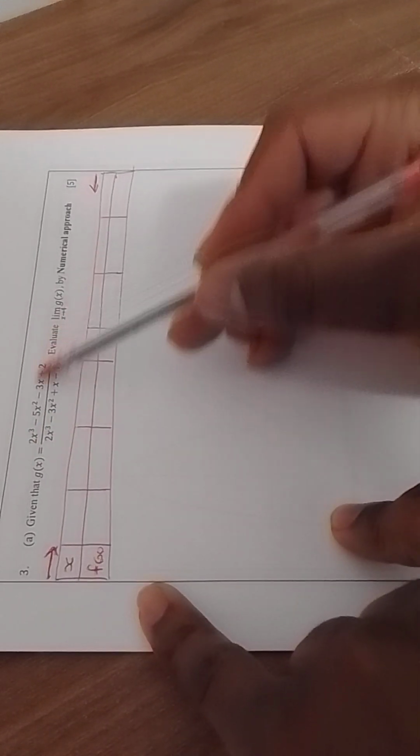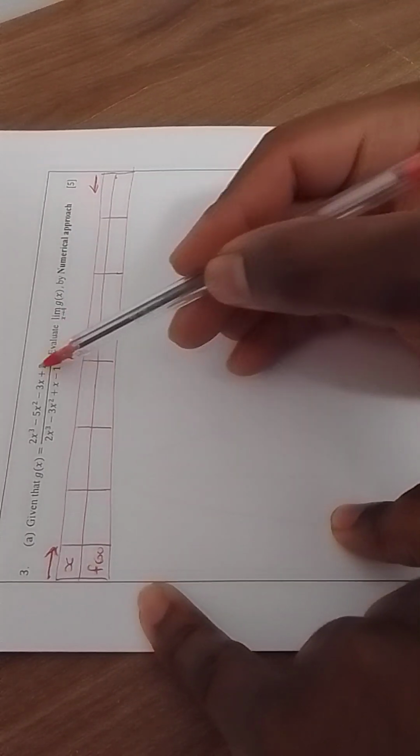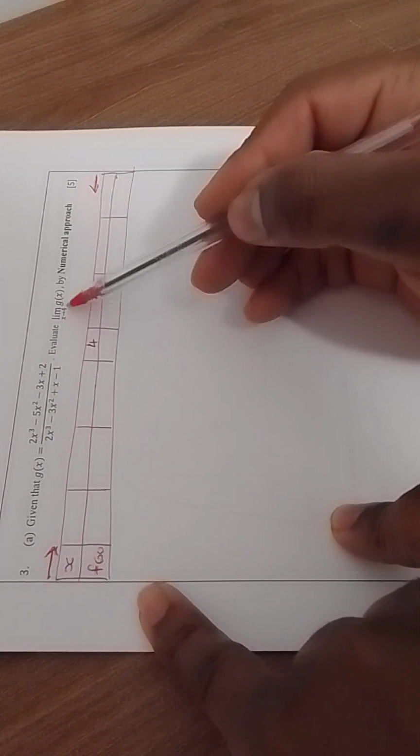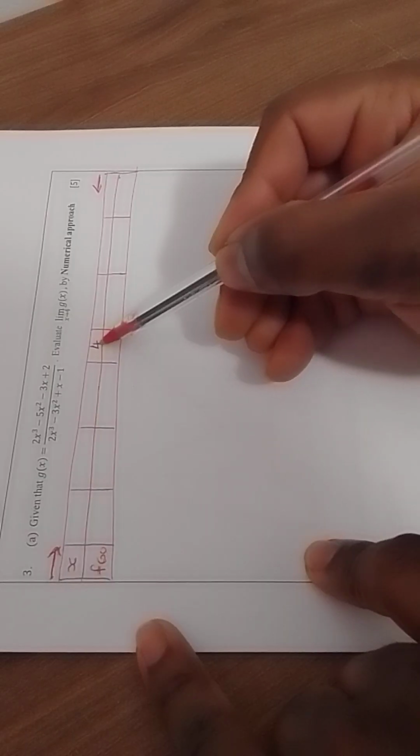Good day. Now let us do this next example. It's another limit that we need to evaluate by numerical approach. Here, this is the function. We want to take the limit as x approaches 4 of this function g of x. So once again, we are approaching 4.